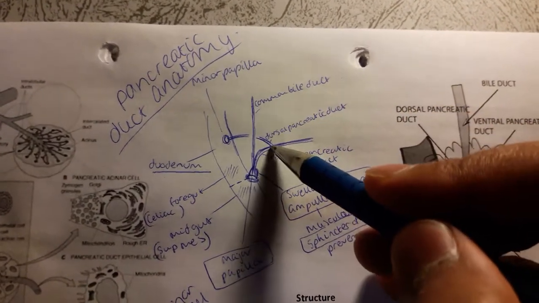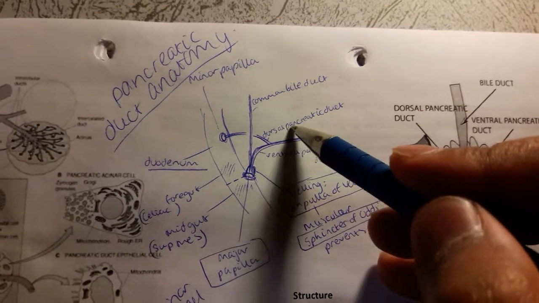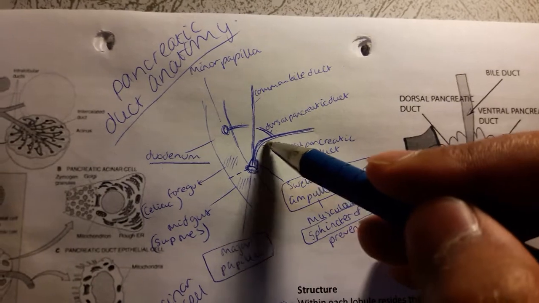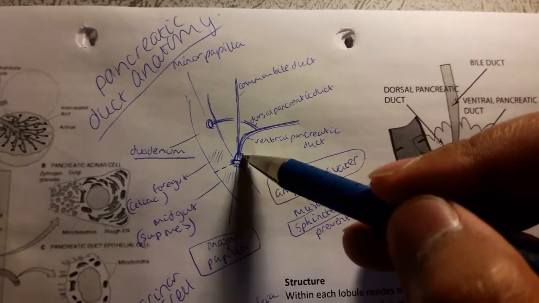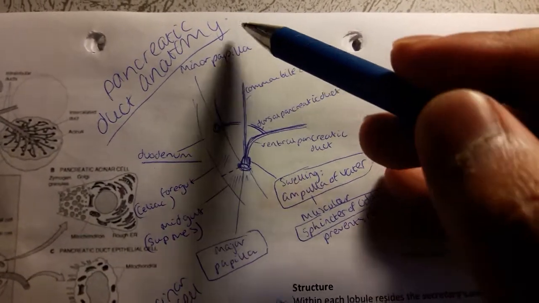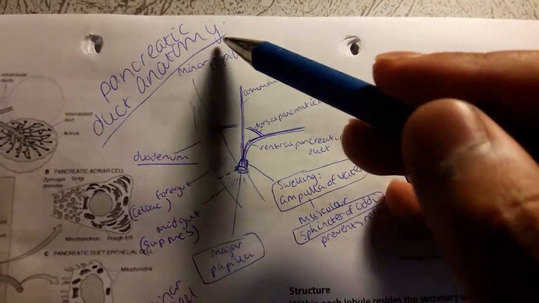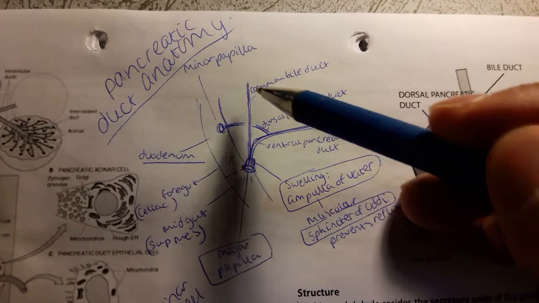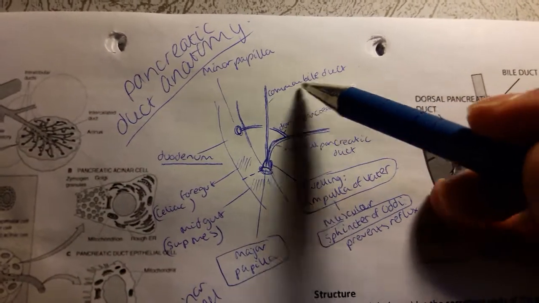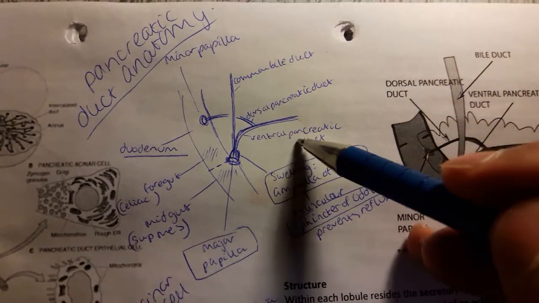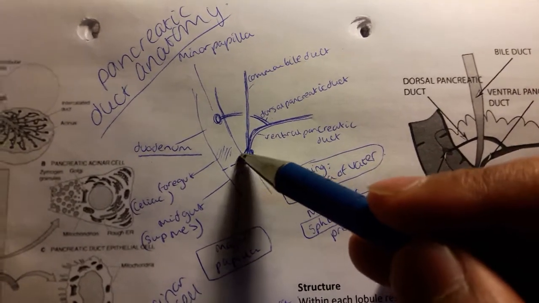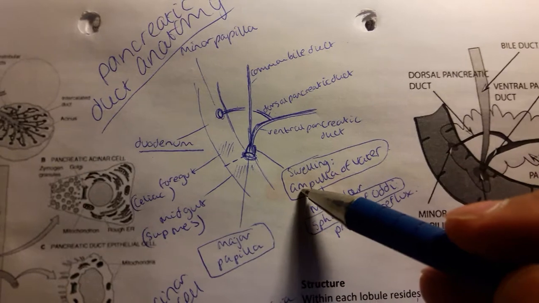What happens here is the main pancreatic duct splits off into the dorsal pancreatic duct, which is behind, and the ventral pancreatic duct, which comes forward. This ventral pancreatic duct joins with the common bile duct. If you remember, the liver has the hepatic ducts, the common hepatic duct, and the gallbladder has the cystic duct. These join to form the common bile duct, which comes down and joins with the ventral pancreatic duct, forming this swelling, called the ampulla of Vater.